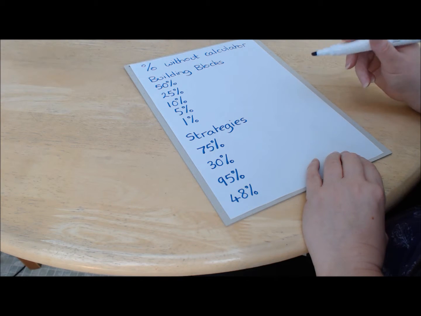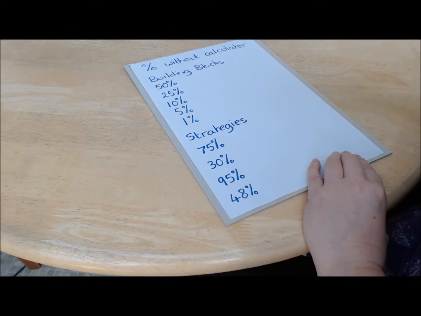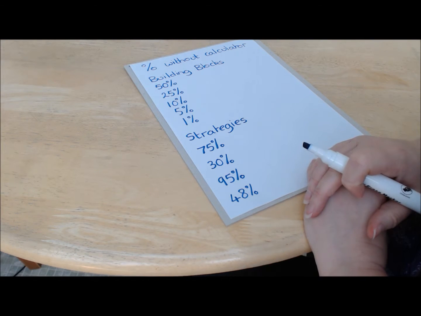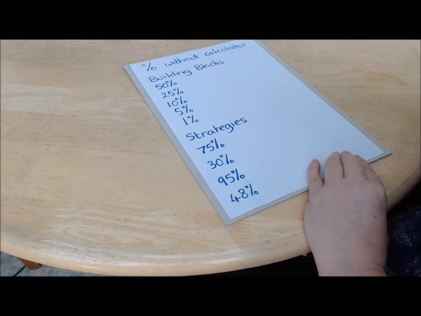Let's look at how to work out percentages when we're not allowed to use a calculator. First of all, we need to understand the building blocks that we're going to use to do this. And in order to do that, we need to understand the equivalencies between these common percentages and fractions.